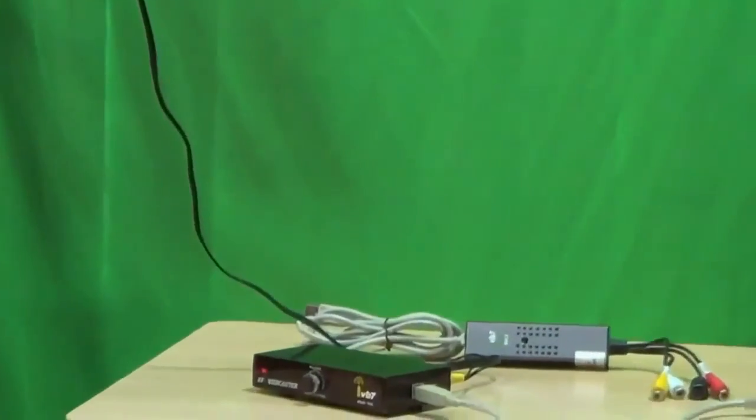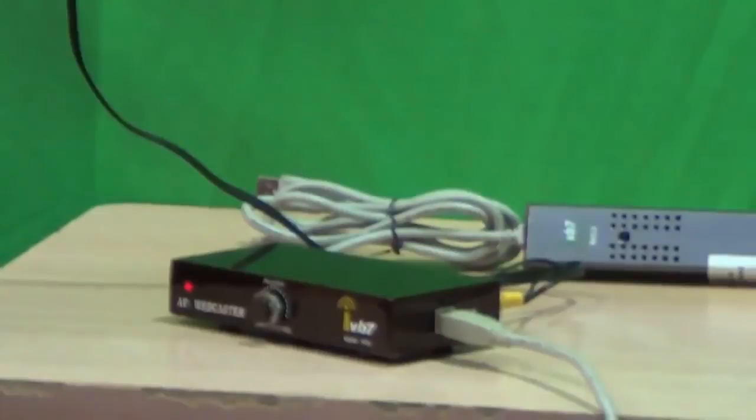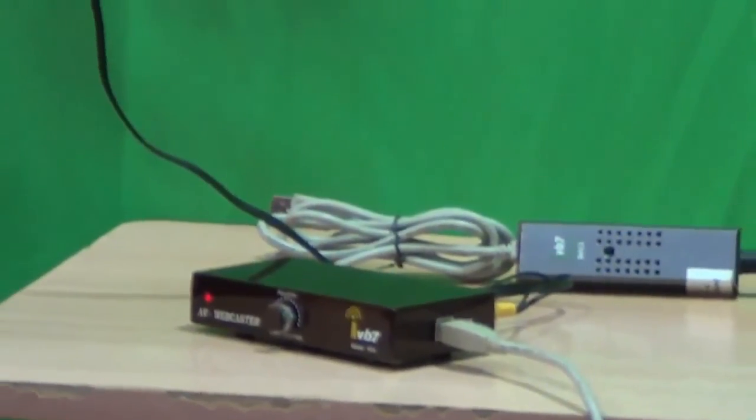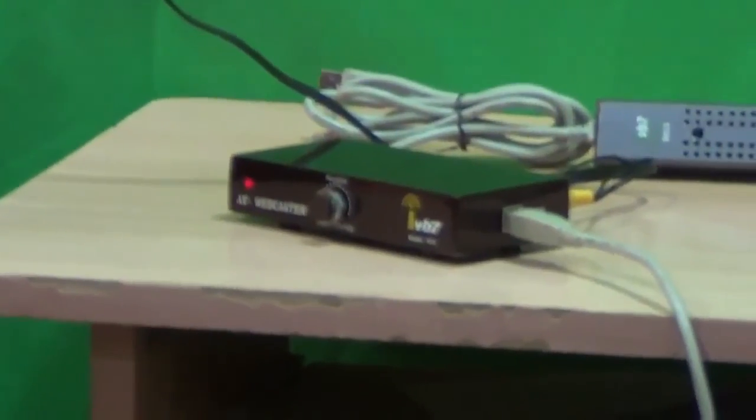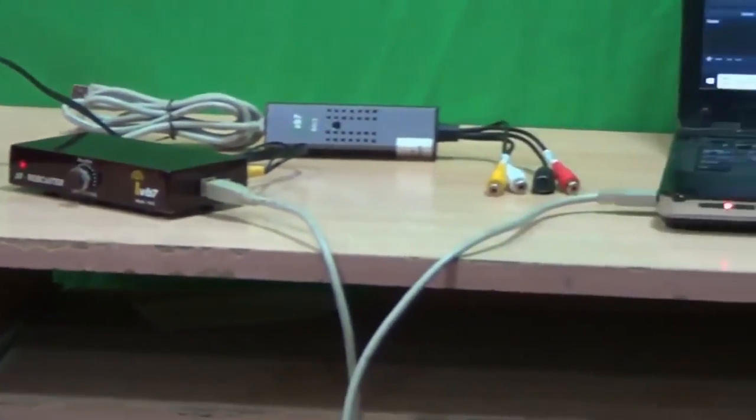So as we all know, sometimes it becomes difficult to take AV outputs to a system or any streaming software. So this device basically is a portable webcaster which takes your AV output from your camera. As you can see, we have connected AV output and it takes it to your system or any streaming software.